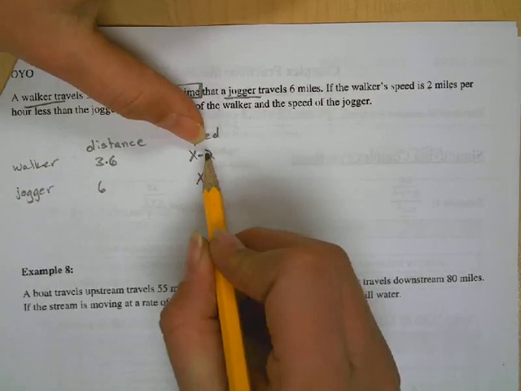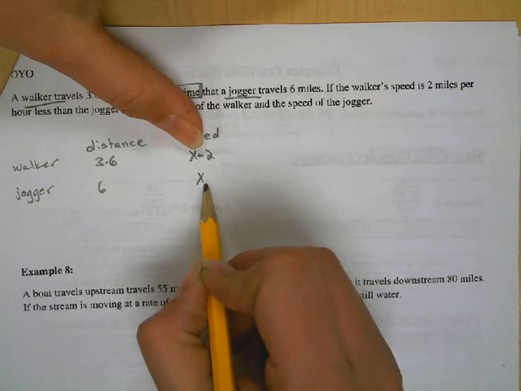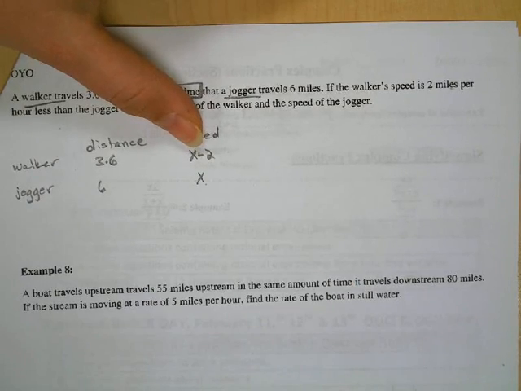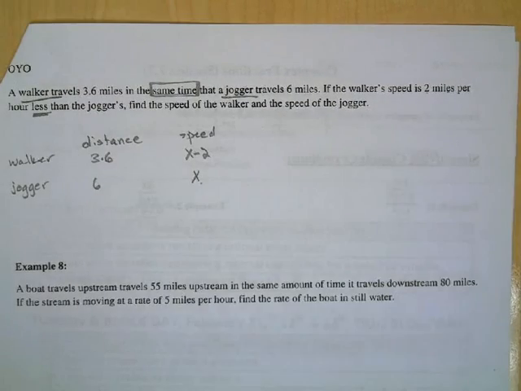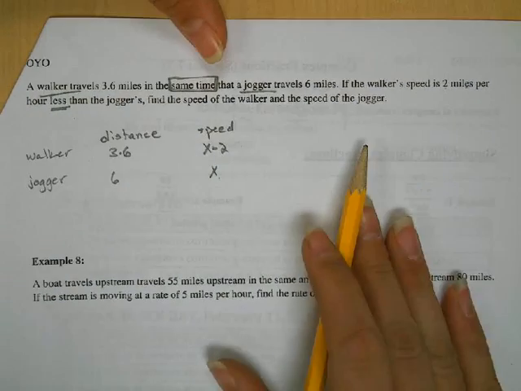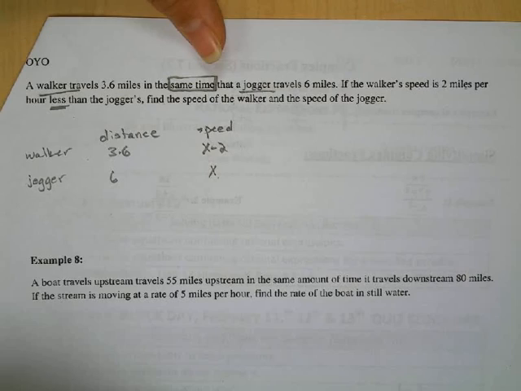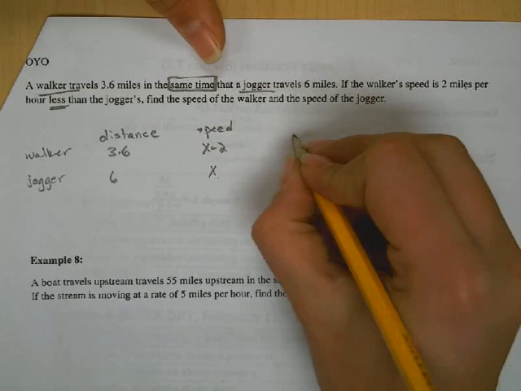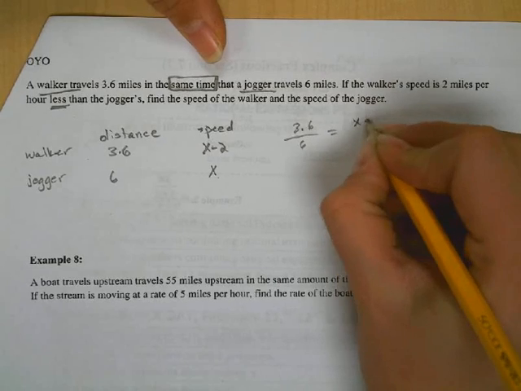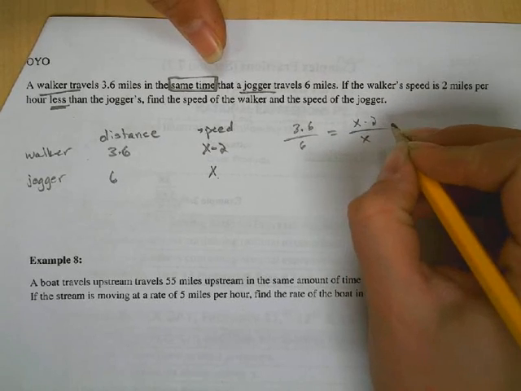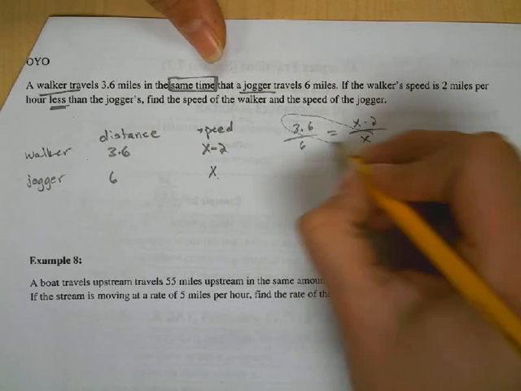If I do this as X and this is X plus 2, I will get the same answer. I'm going to go with this just because of that keyword less. I'm going to go with a minus. So, I set up my proportion: 3.6 over 6 is equal to X minus 2 over X. Okay, cross multiply, here comes the butterfly.